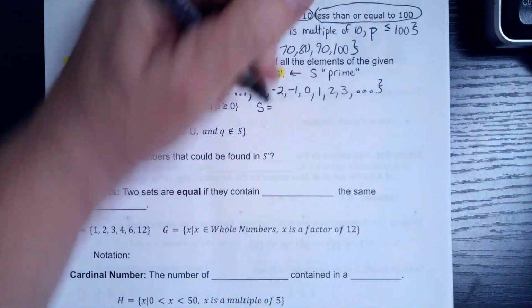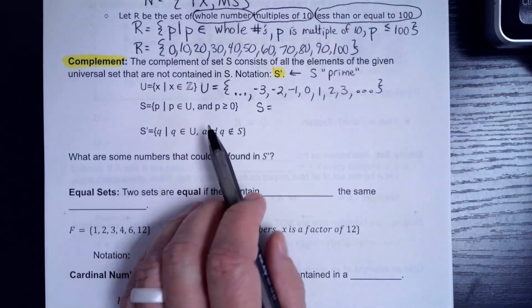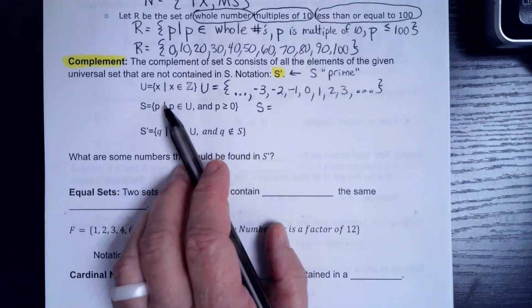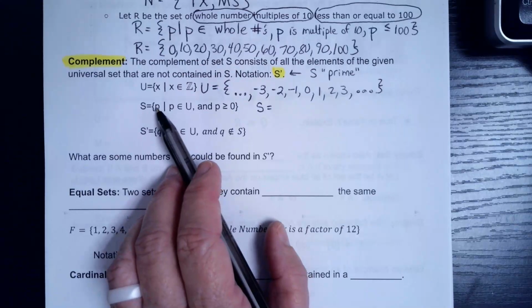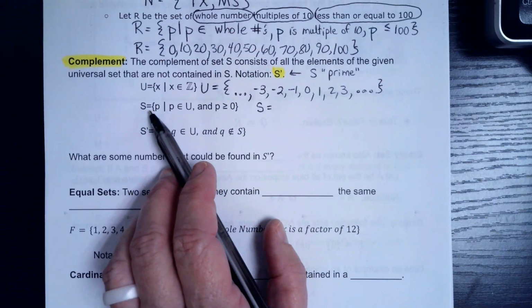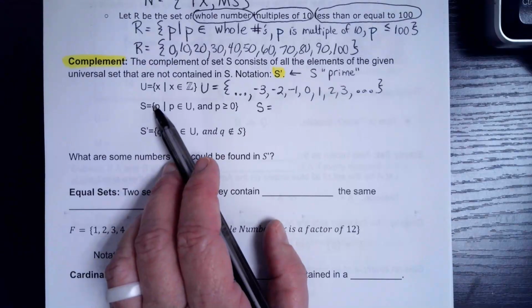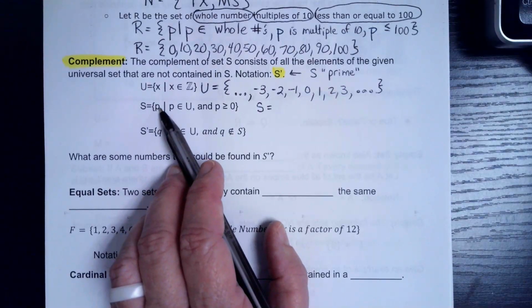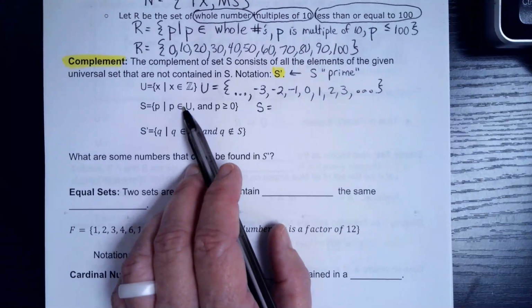So they give me a set called S. And this time, they told me that the elements, we're going to refer to each element as the variable P. What does this say? S is the set of all P's such that P is an element of the universal set.